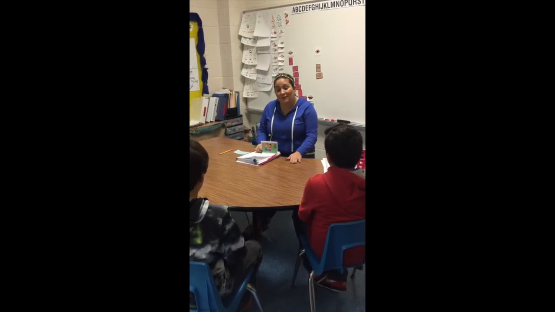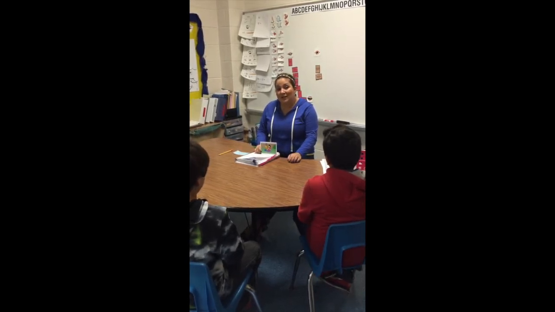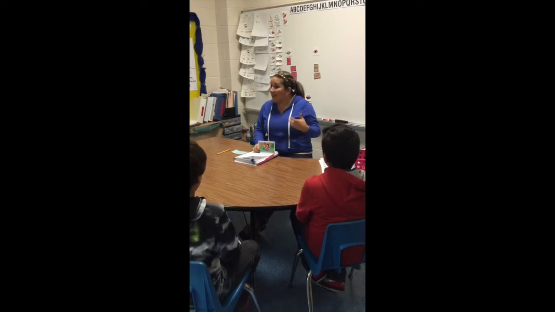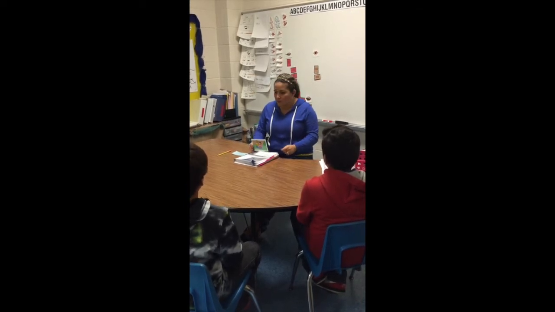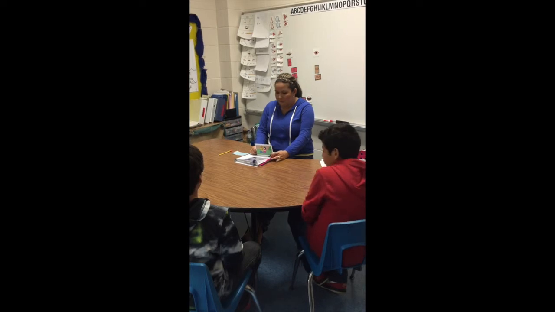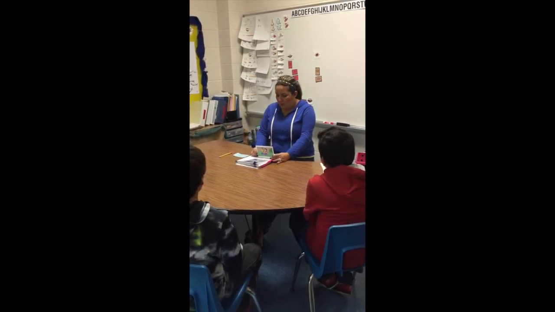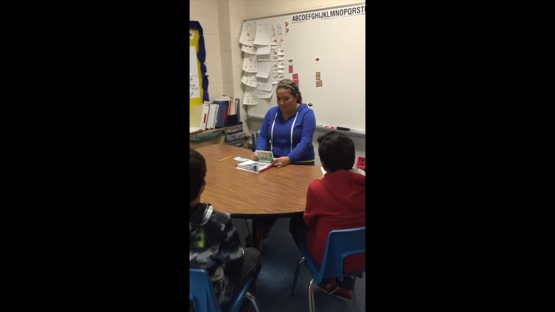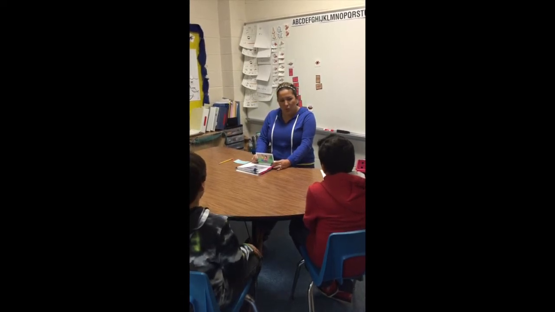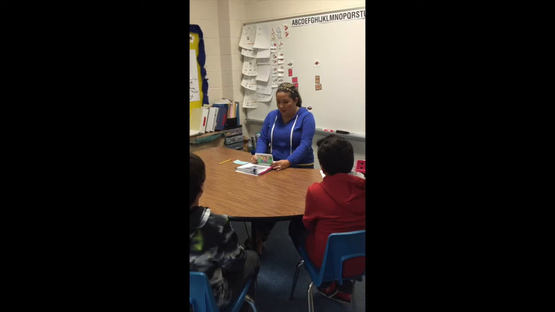And I also think that it's important to ask a complete question and to answer in a complete answer. So we're going to practice that with this card right here. Who's in the picture? A boy and a girl, and a dog or a puppy. What are the children holding? They're holding a dog.